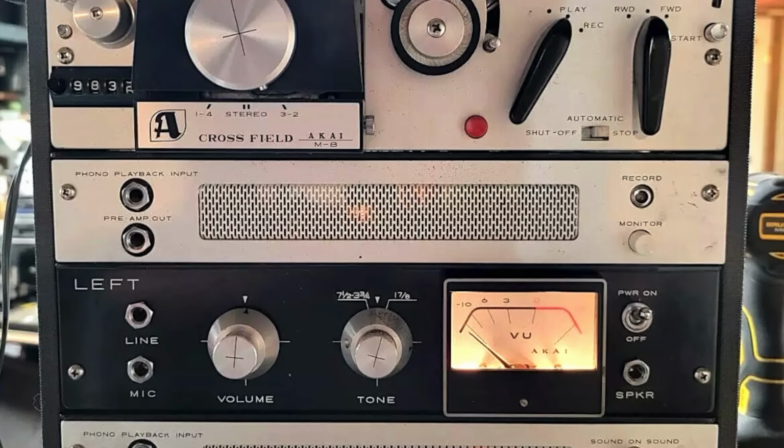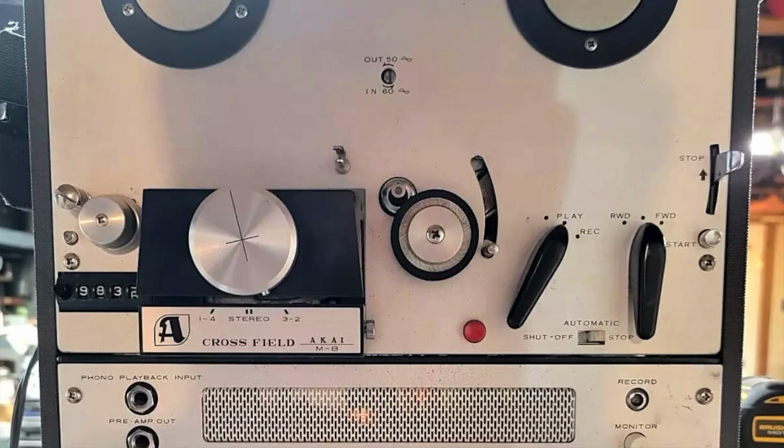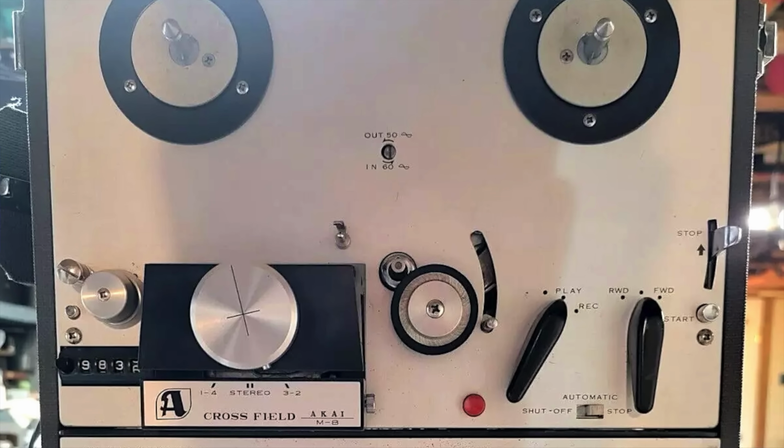What is crossfield technology? Just to summarize it quickly, you have an extra head behind the tape that is fully dedicated to the bias, the bias current. The signal on one, the bias on the other. And this clearly optimizes the bias, especially with the higher frequencies. You have less saturation, more detail in general, more energy in the proper passages of the music.